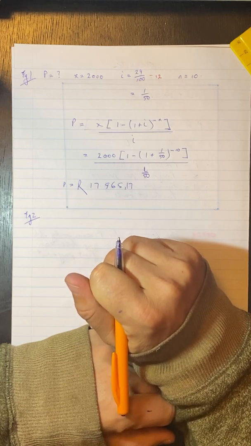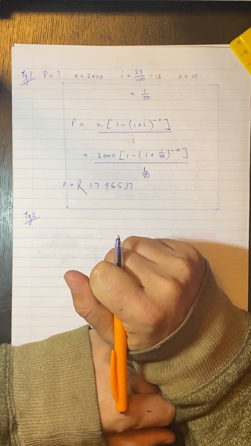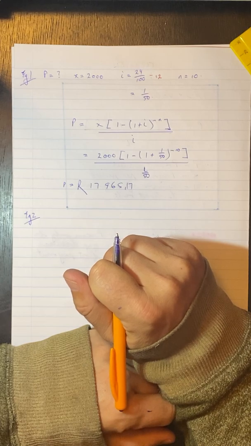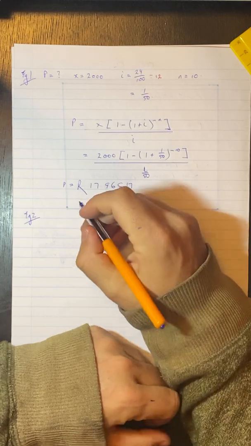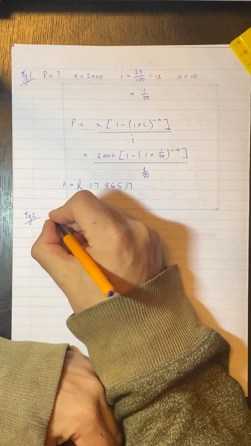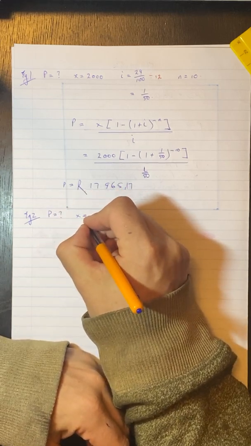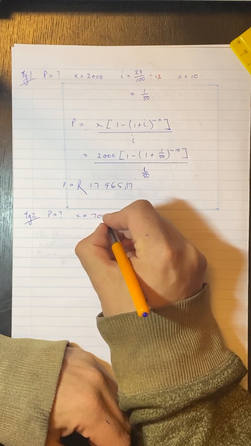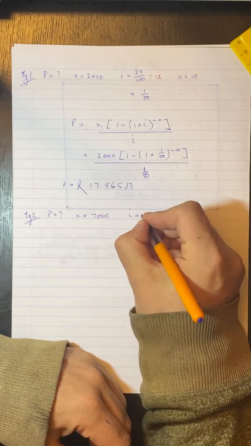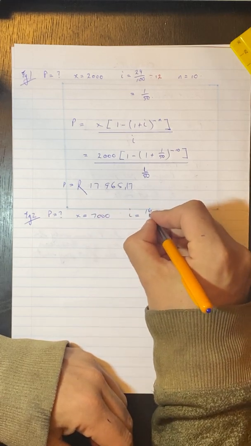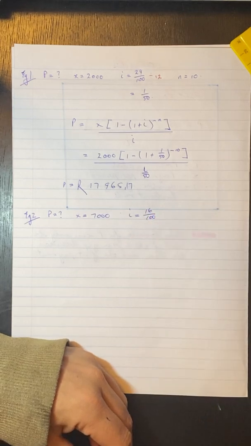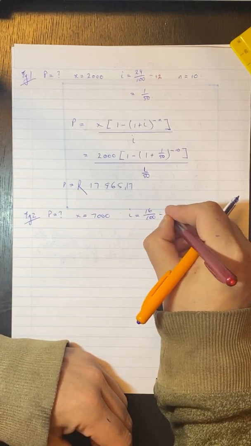The payments will continue for 3 years, and the interest rate is 16% per annum compounded quarterly, okay? So we want to find out how much can they borrow. The quarterly payment is 7,000. The interest rate is 16%, and this is compounded quarterly.